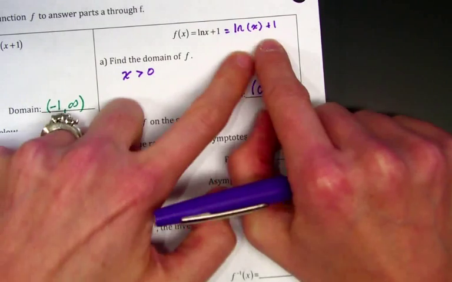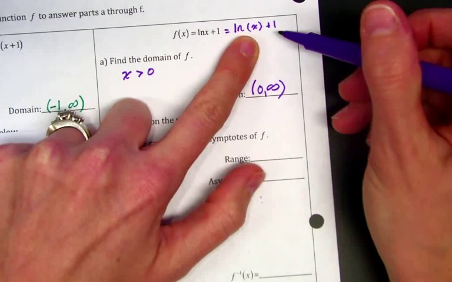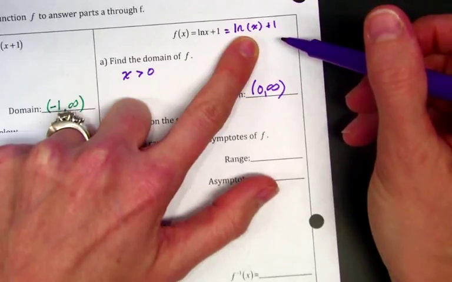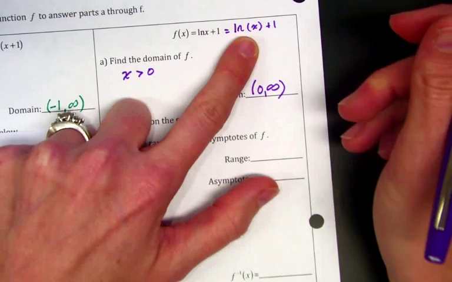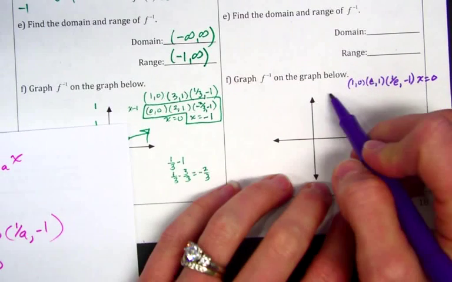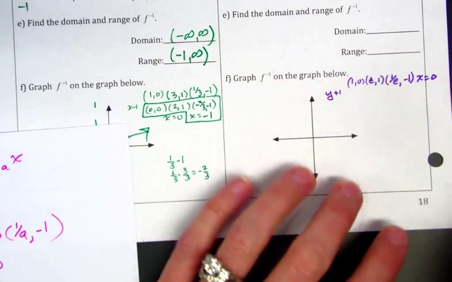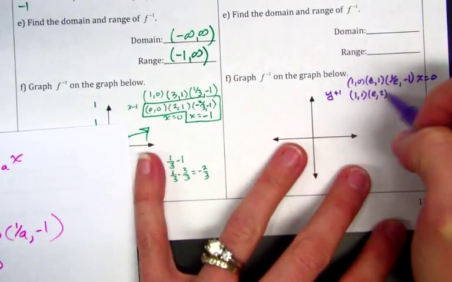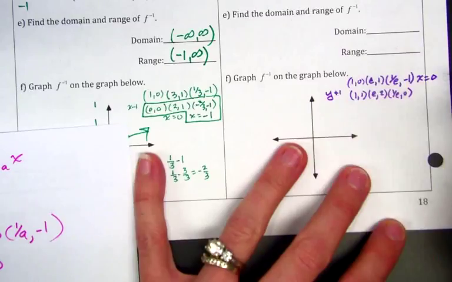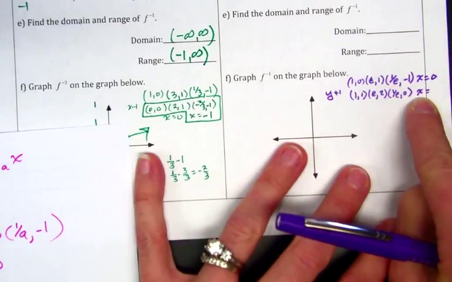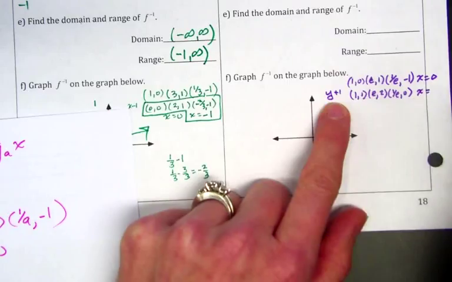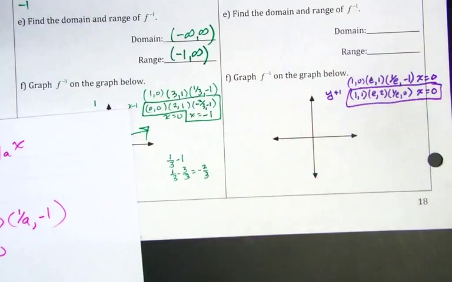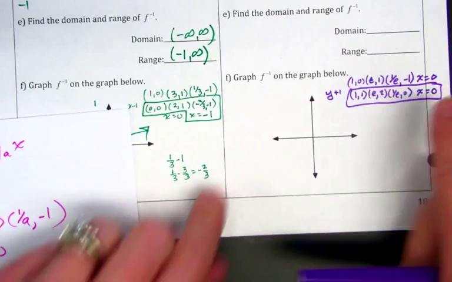We have our parent function plus 1. This is on the outside of our function, so that means it's a shift up 1. So you do need to know that. And if we're shifting up 1, are we changing x or y? Y. And what are we doing to every y? We're adding 1 to every single y. So we're going to have 1, 1; E, 2; 1 over E, 0; and x. This is x, but we're only changing y, so x equals 0 stays. So these are going to be the points. Okay, so our asymptote is still on x equals 0.